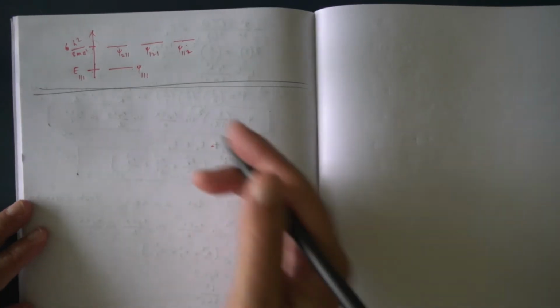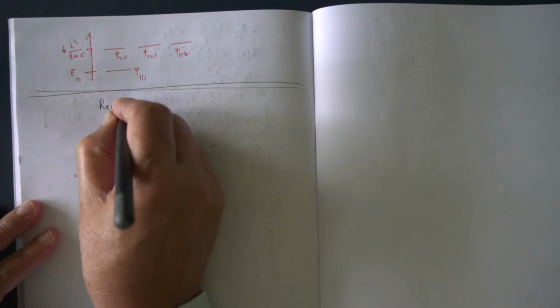Now let us discuss another thing which is very important and interesting. So let us talk about reaction mechanism.